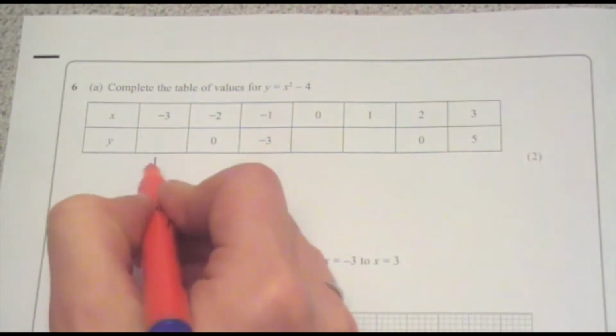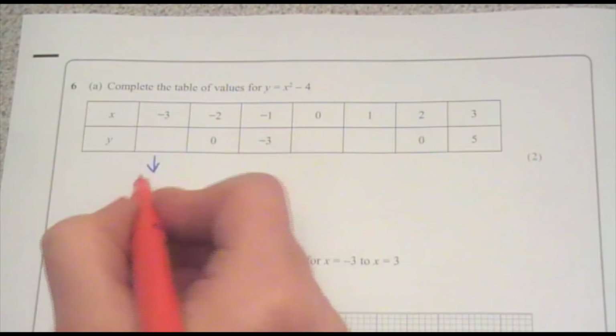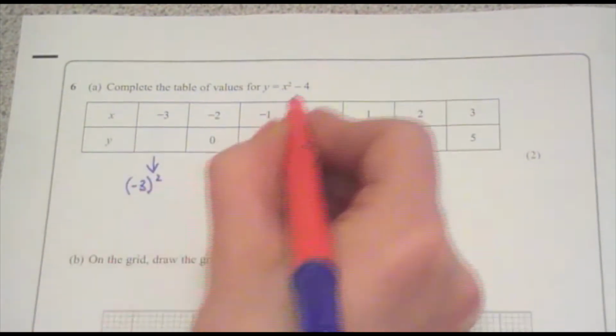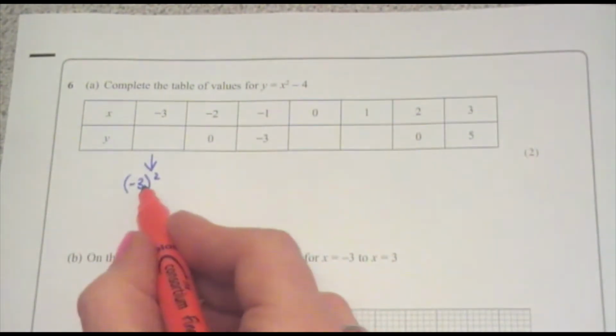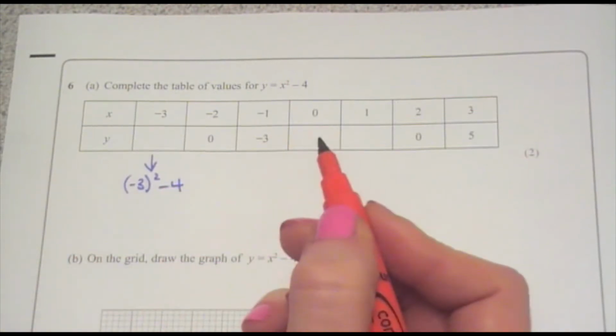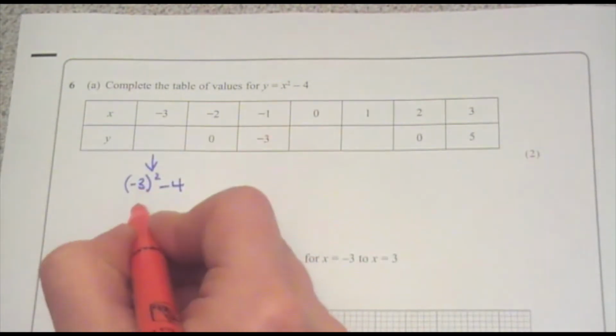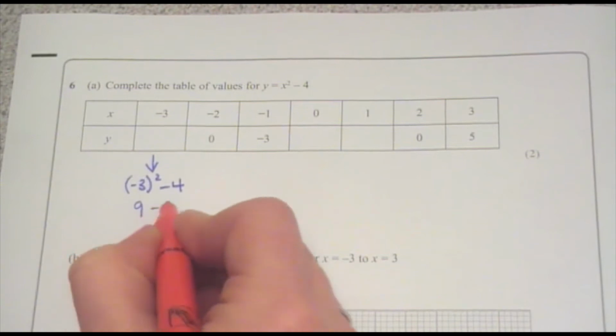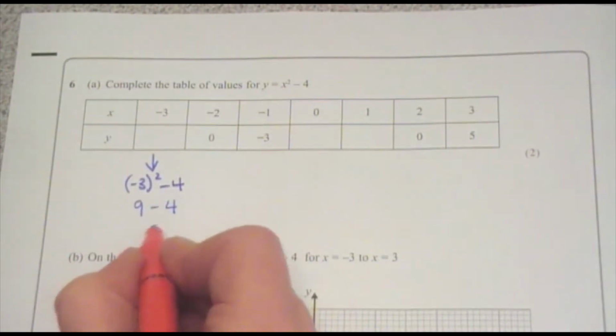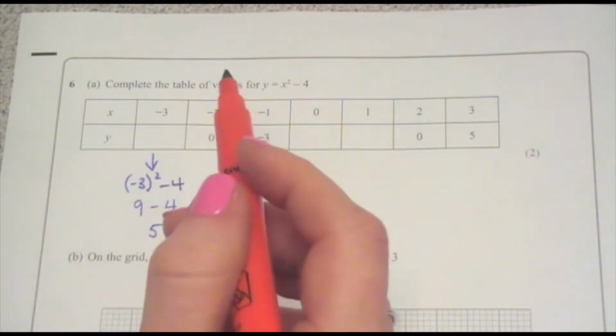So for the first one, my x value is minus 3. So I'm going to substitute that into my equation. So I'm going to have minus 3 squared and then take away 4. Minus 3 squared is a positive 9, which I then take away 4 from, and I end up with 5. So my y coordinate is going to be 5.